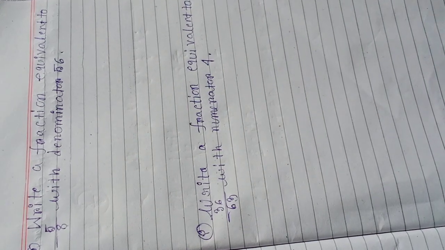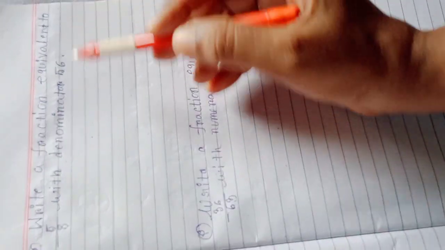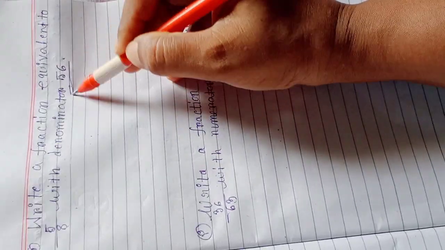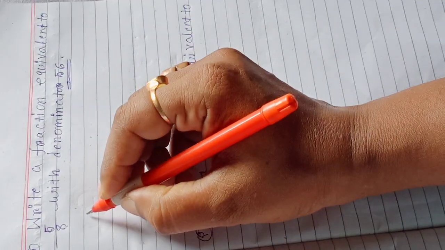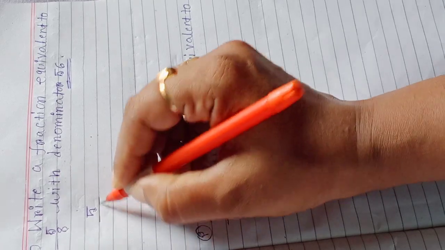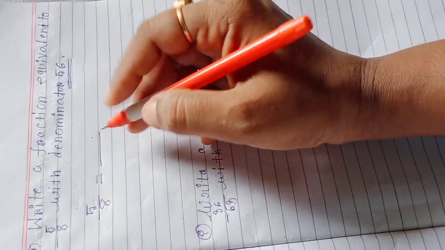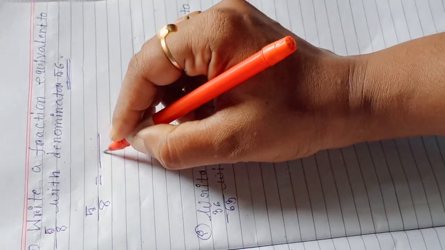Students, suppose you are given some type of problem. Write a fraction equivalent to 5 by 8 with denominator 56. So students, I am writing here 5 by 8 equal to, and in the second fraction in the denominator we have to write 56.